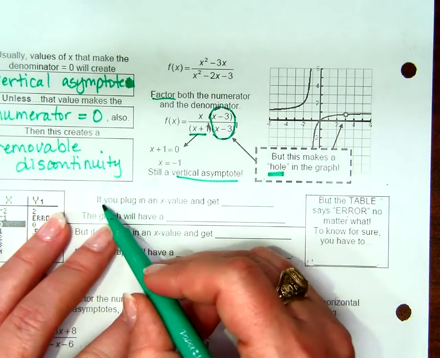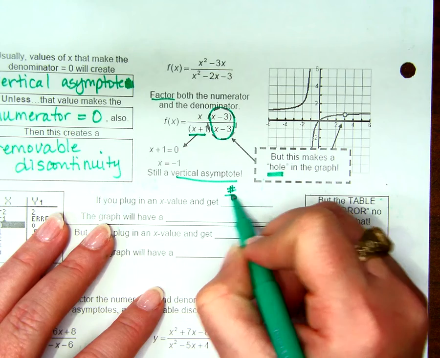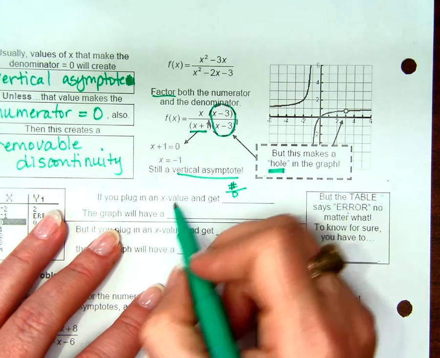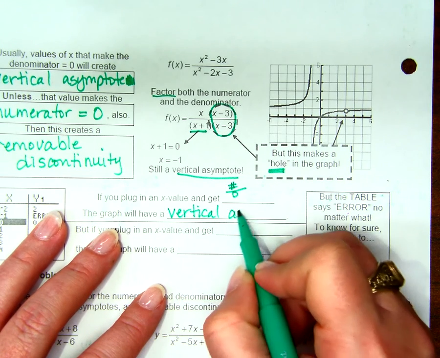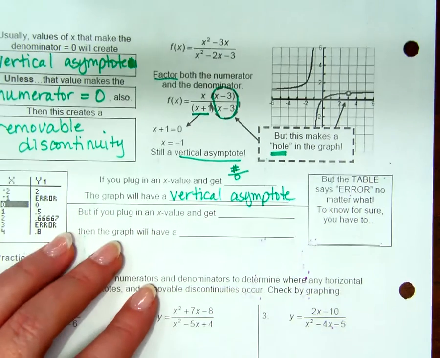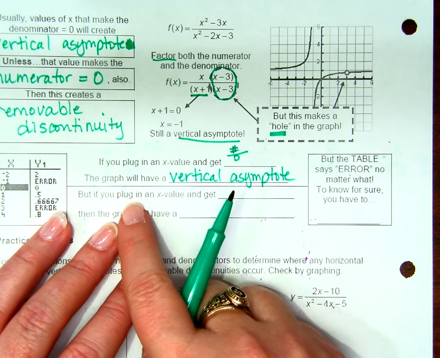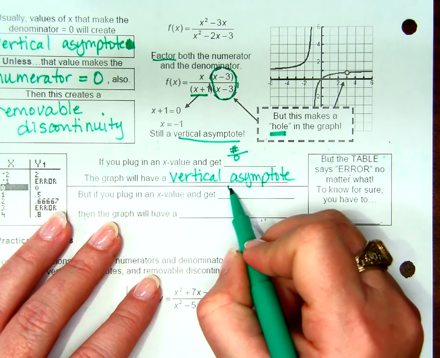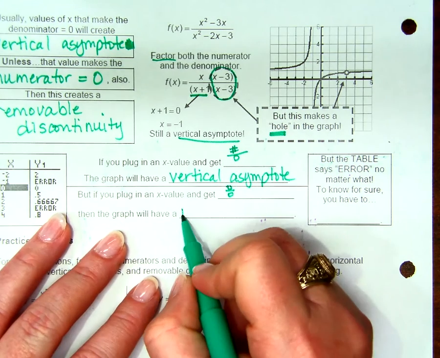Okay? So if you plug in an x value and get some number over 0, like in a fraction, a number over 0, that will be a vertical asymptote. But if you plug in an x and get 0 over 0, then removable.